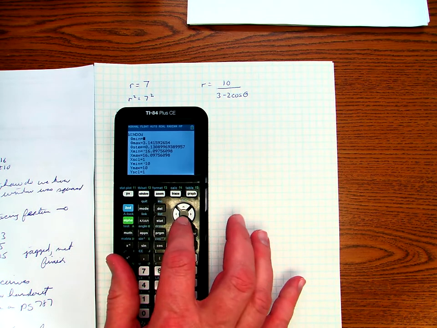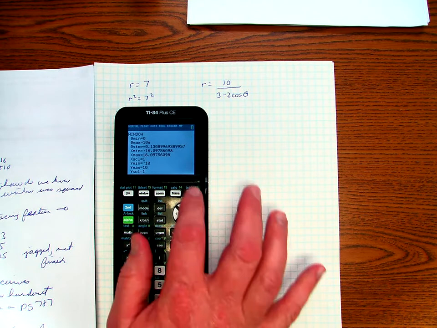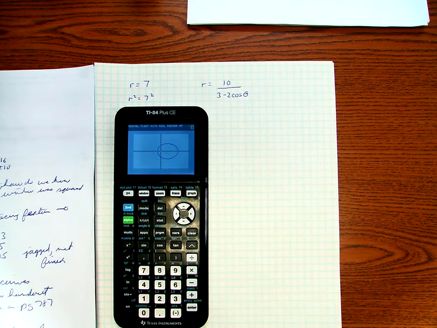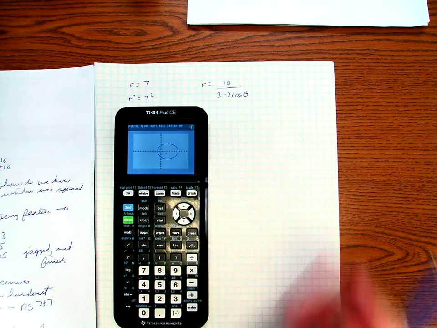Okay, what if we had a bigger than 2 pi theta max? What if we had, say, 10 pi? And we hit graph. Well, the calculator is still doing something because the little wheel is turning up here. But what's it doing?